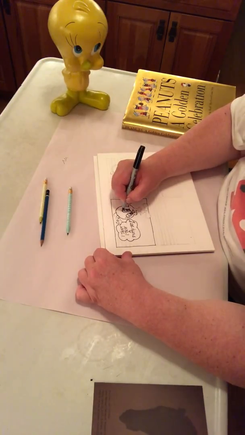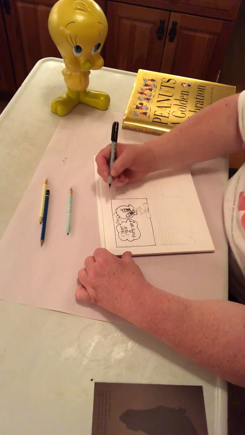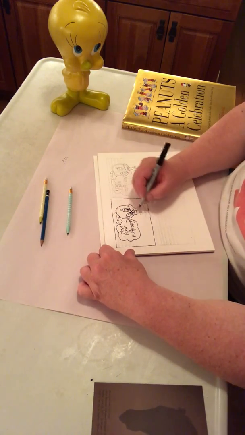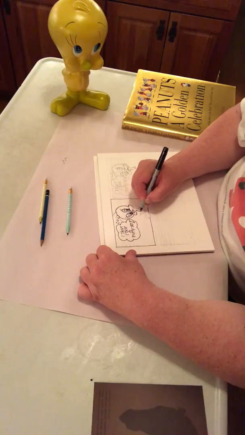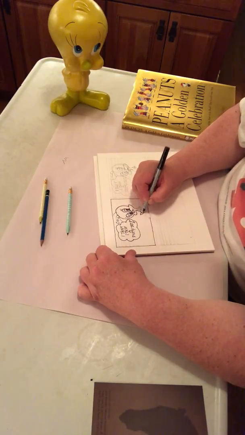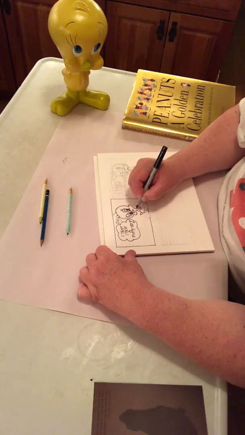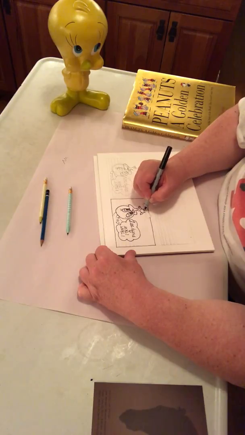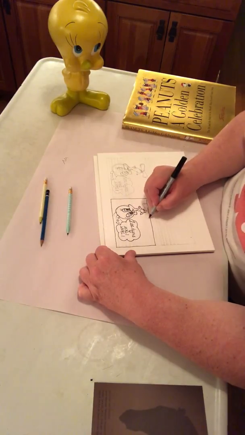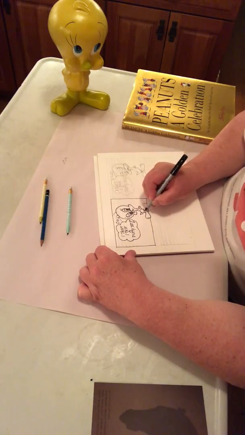Well, let's do the eyelashes. Okay, I'm continuing to just draw the Tweety Bird here.